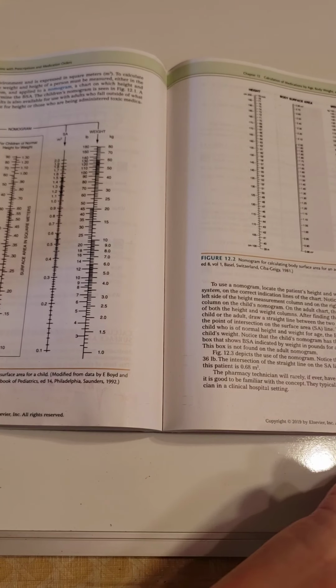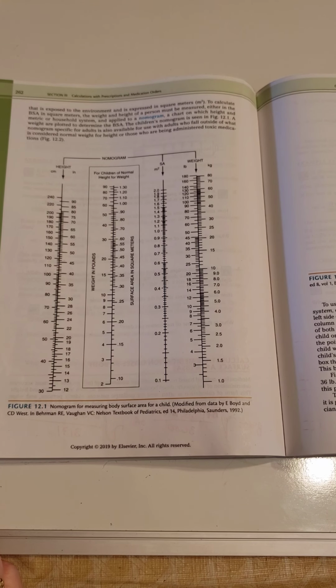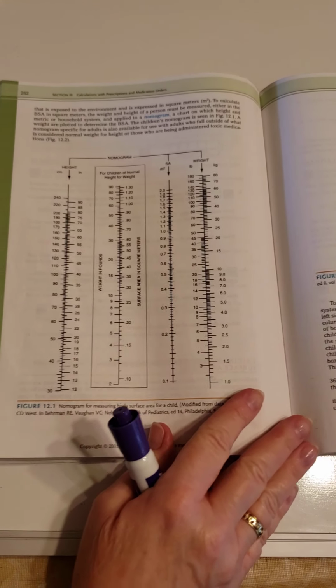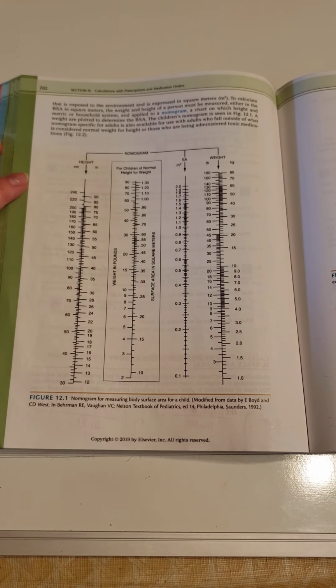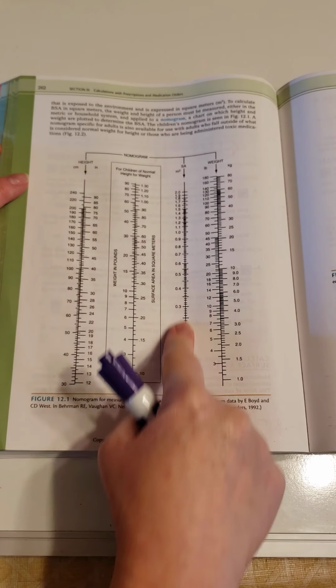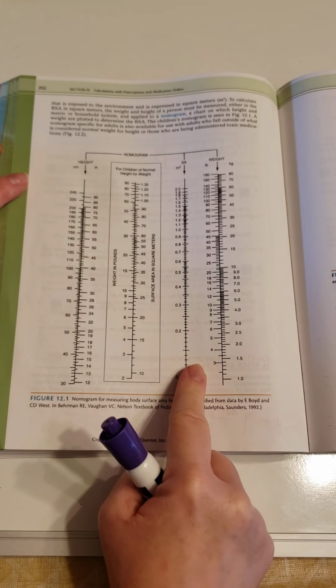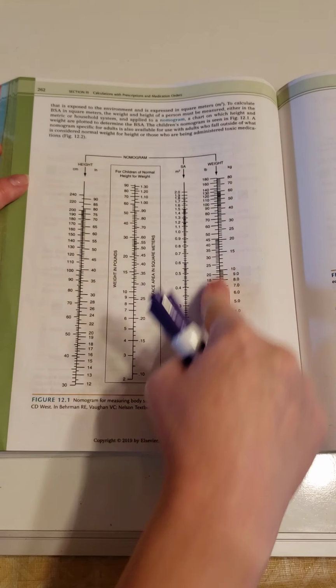BSA refers to the total body area that's exposed to the environment and is expressed in square meters. So to calculate BSA in square meters, we can use a math calculation or we can use a nomogram. So this nomogram is in your book on page 262. And it tells you the surface area here, which is the column right next to the last one on the right. Here's your answer. And then here's the weight and here's the height.